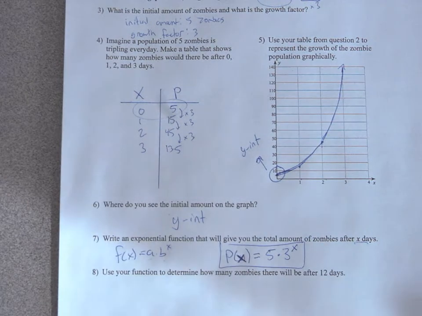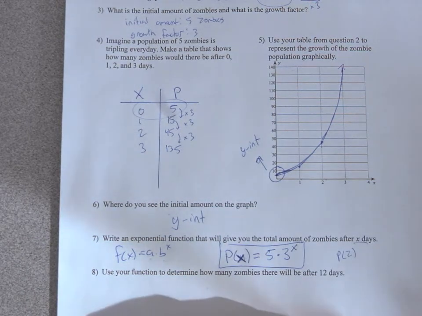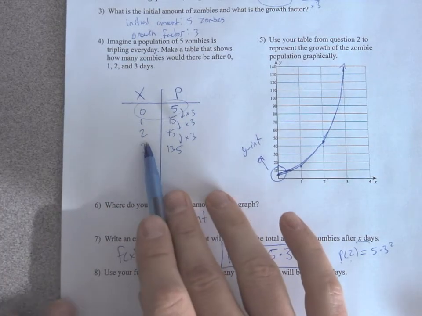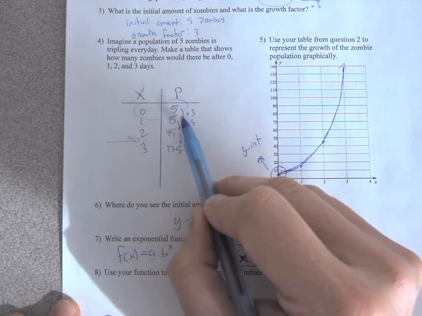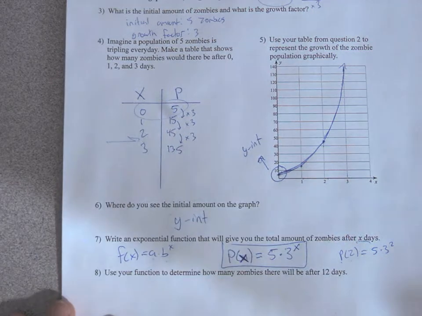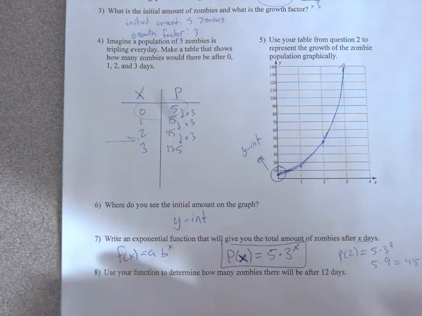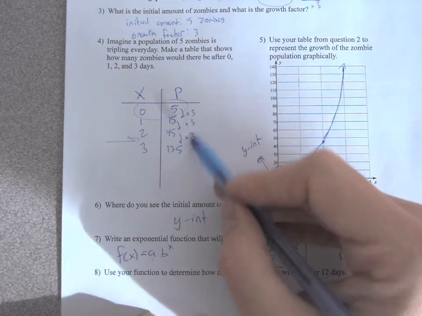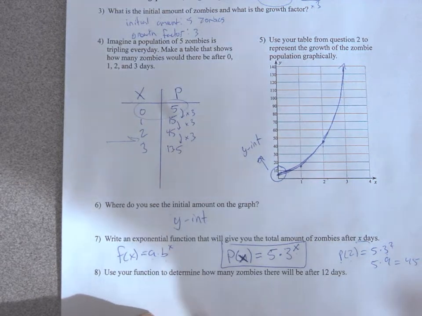So this is our function, but let's just see if we can figure out what that looks like. If we wanted to find p of, let's say, 2, what that means is the population after 2 days. So what we'd have is 5 times 3 to the 2 power. Notice here in the table, if it's been 2 days, I've started with 5 and I multiplied by 3 once and then twice for day 2. Then I get to 45. So if you just double check, this is 5 times 3 squared. 3 squared is 9. 5 times 9 is equal to 45. So our table and our function agree with each other. The way we represent this repeated multiplication by 3's is with that power. So for x days, it's x for the exponent.